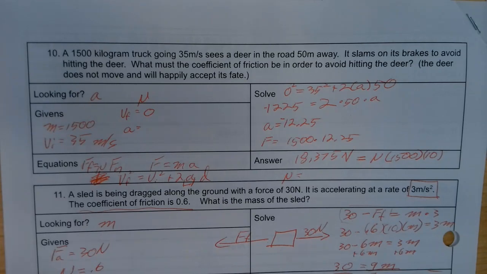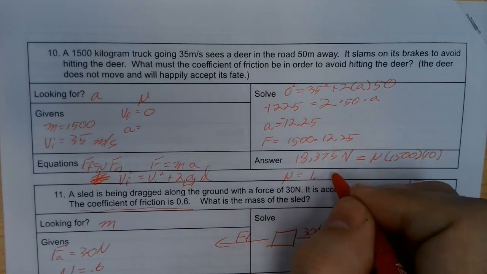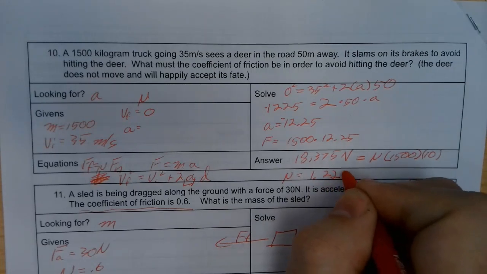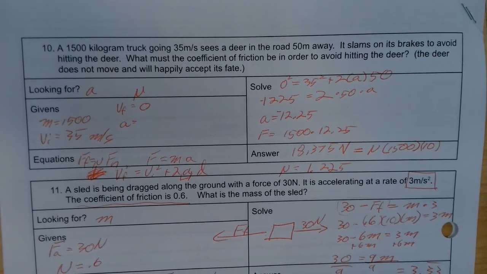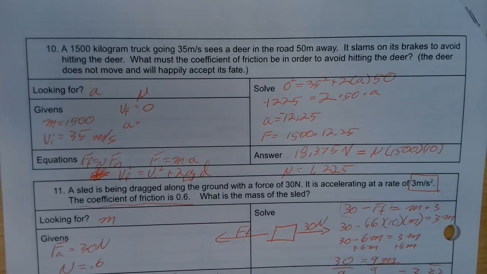Which gives us a coefficient of 1.225. All right? So that is what the coefficient of friction has to be in order to slow this truck down, in order for it to stop before it hits the deer.